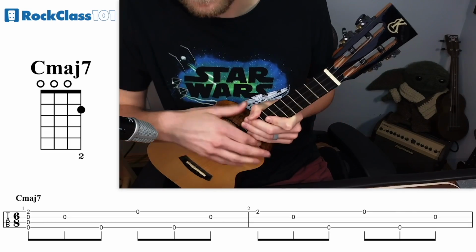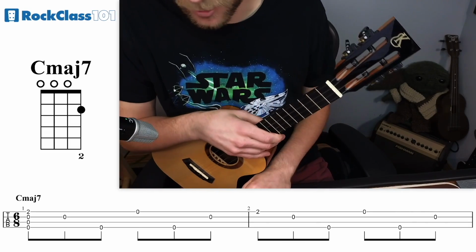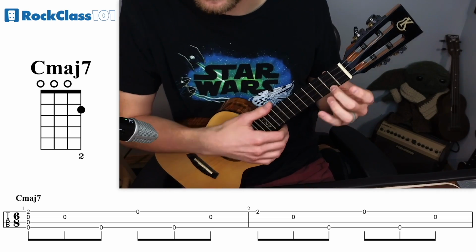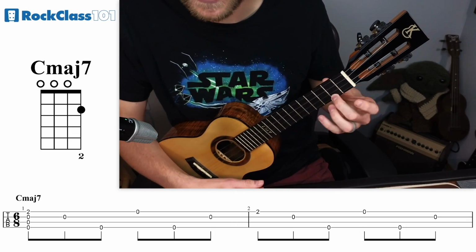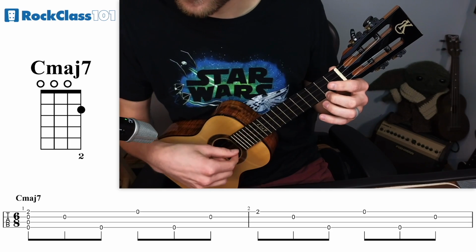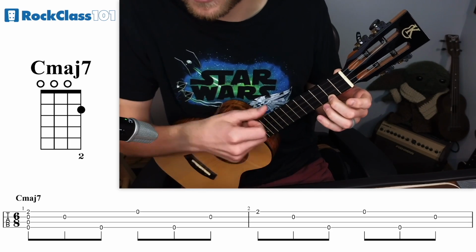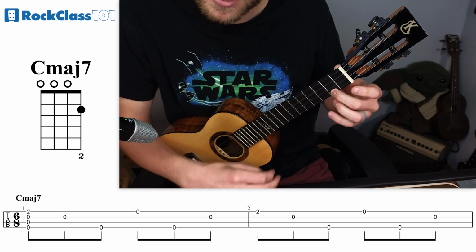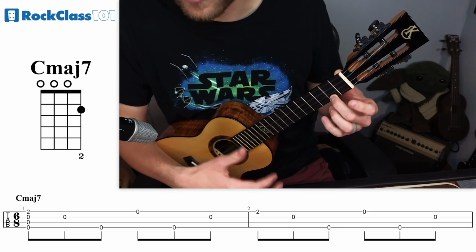We're going to start here by playing a C major 7 chord, one of my favorites on a high G ukulele. Take the middle finger and place it here on the 2nd fret of the A string. Now we're going to be going between thumb strumming and finger picking as we go through this tune. We start by taking our thumb and strumming it through all 4 strings. Then I like to use 3 finger picking.